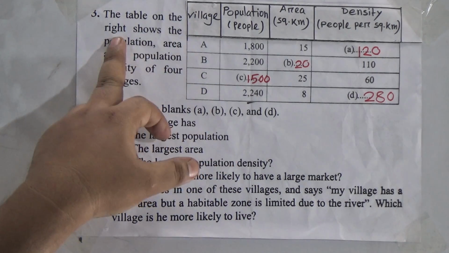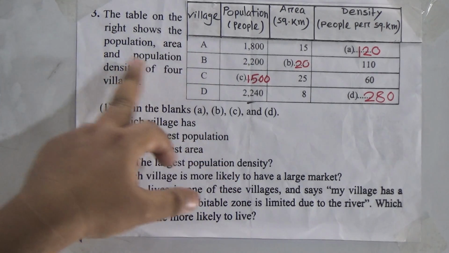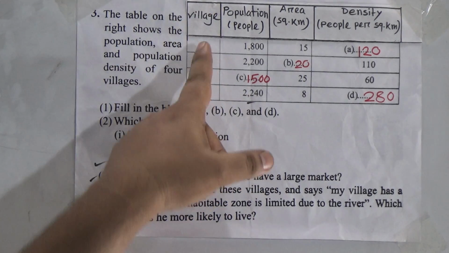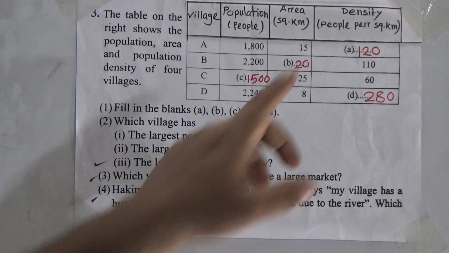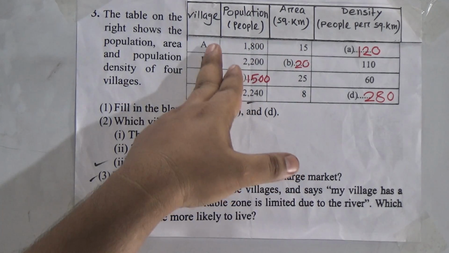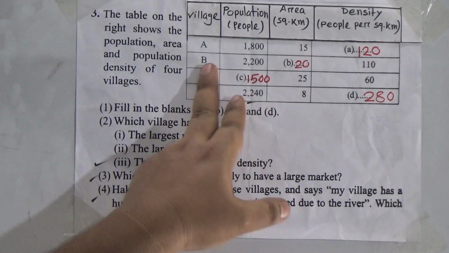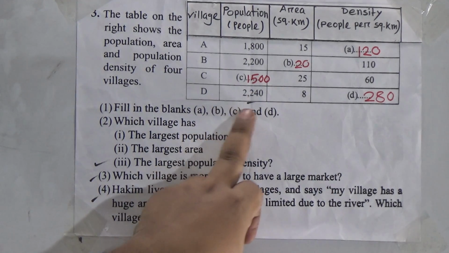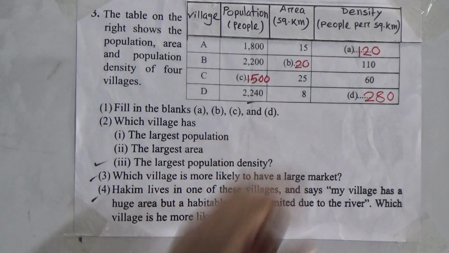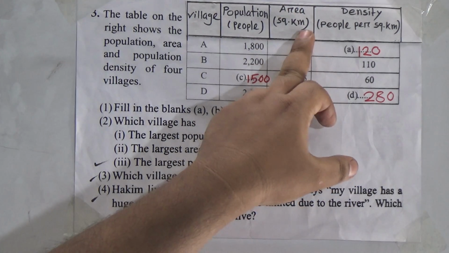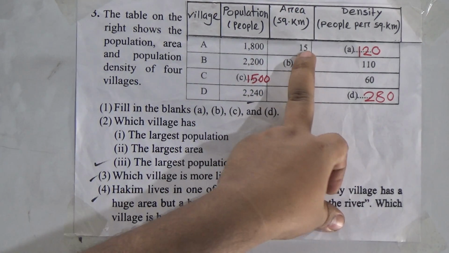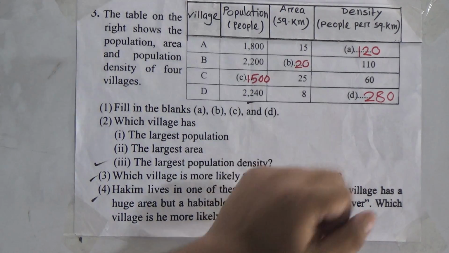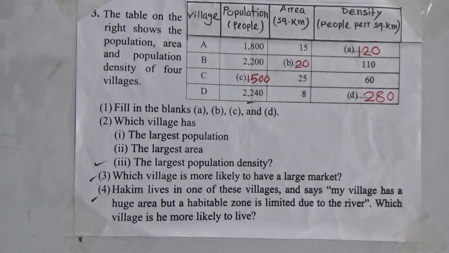The table on the right shows the population, area and population density of 4 villages. That means villages A, B, C and D. The population of village A is 1800, village B 2200, village C 1500, village D 2240. The area of A is 15 square kilometer, B has 20 square kilometer, C has 25 square kilometer, D has 8 square kilometer.